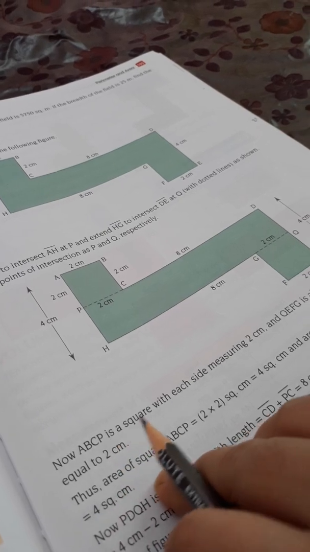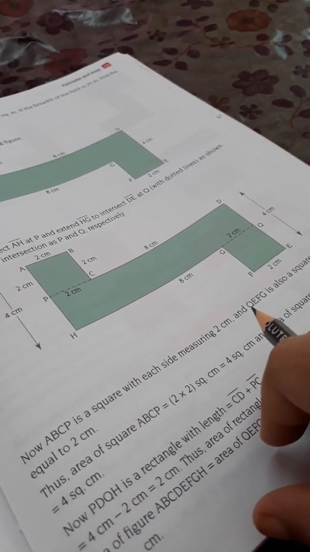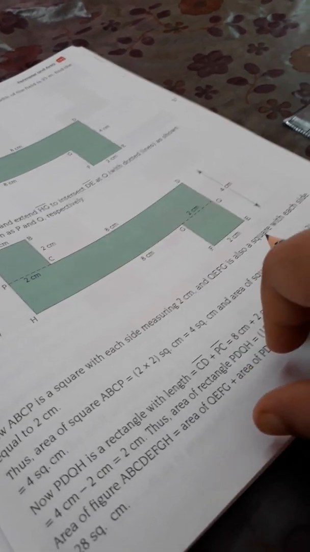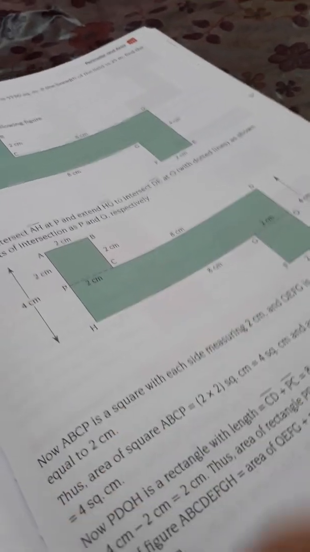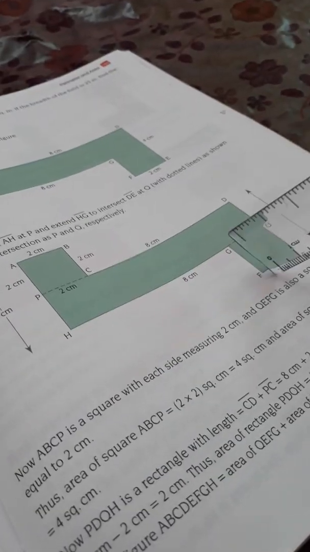Now you see, ABCP is a square with each side measuring 2 centimeter, and QEFG is also a square with each side equal to 2 centimeters. See here, this behaves like a square, this also behaves like a square. If you want, you can use the ruler and check whether all the sides of this square are 2 centimeter or not, and do the same for this one.